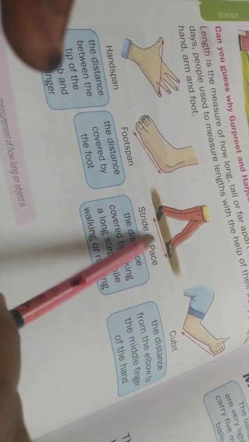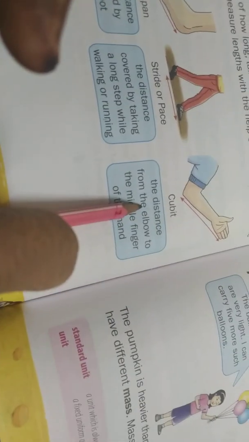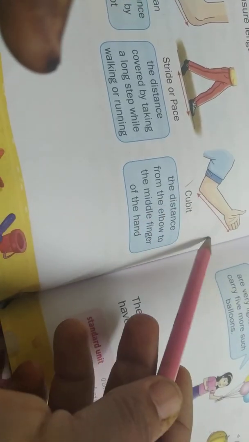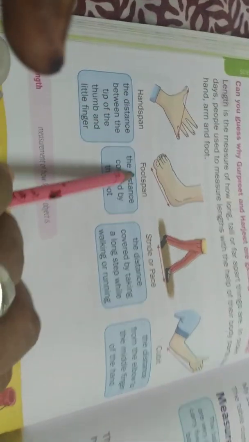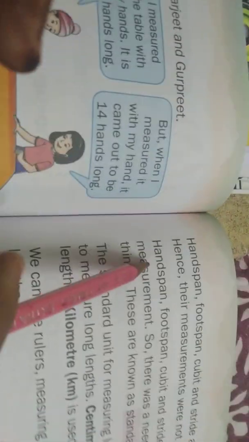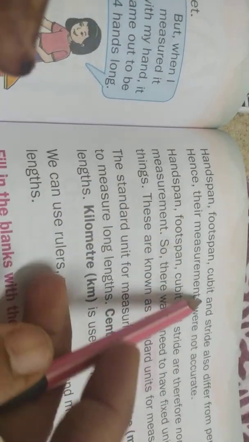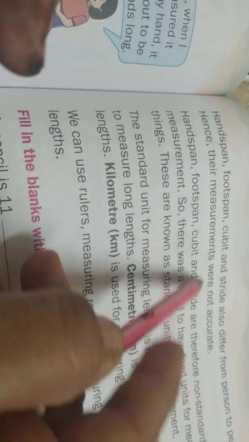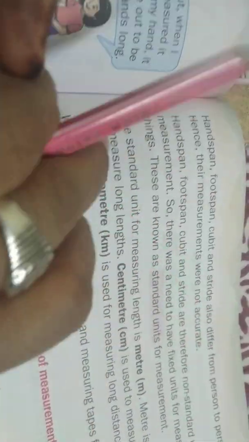You will also do this one, okay? Next, cubit, the distance from the elbow to the middle finger of the hand. These are the ancient measurements, okay? Length is nothing but the measurement of how long an object is. See here, hand span, foot span, cubit and stride differ from person to person. Hence, their measurements were not accurate. That means they are not exact measurements.